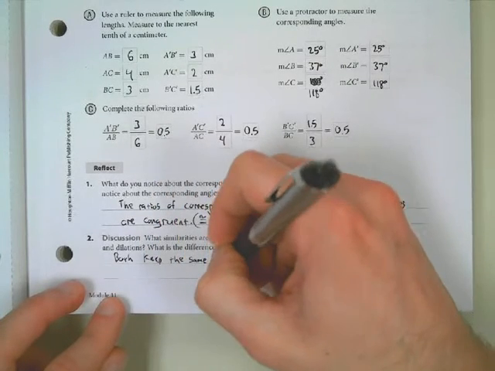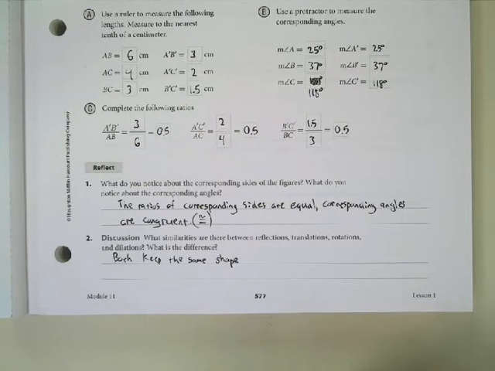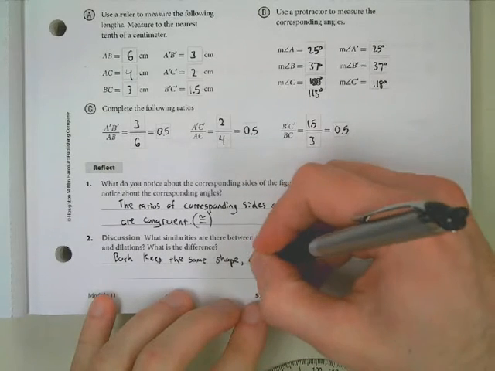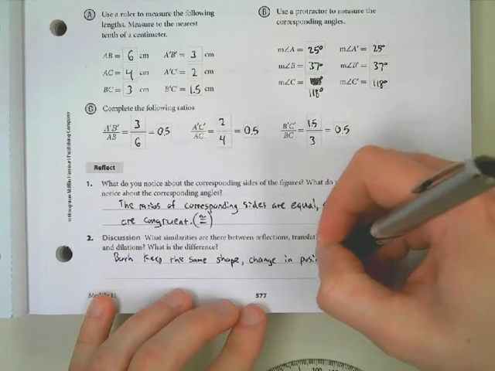Okay. Is there anything else similar between reflections, translations, rotations, and dilations, like they have in common? What else, Matt? That end product, all three vertices, not only vertices, but in the same way. Okay. So there's like kind of a change in position. Maybe we'll say too. Change in position. Okay, so there's a change in position that results.